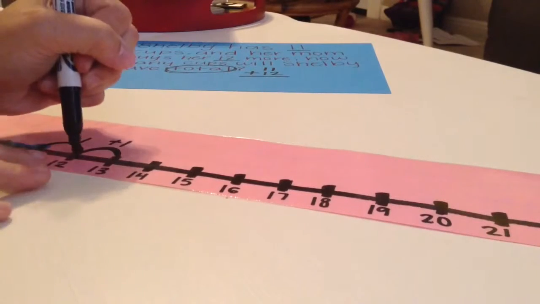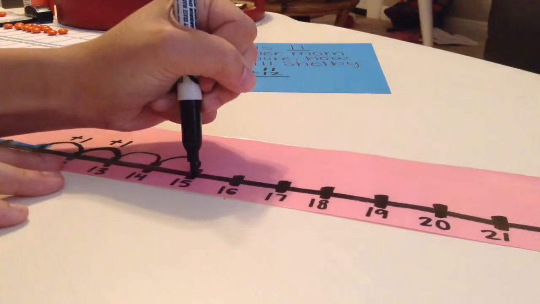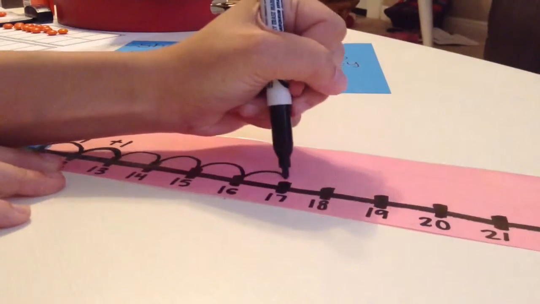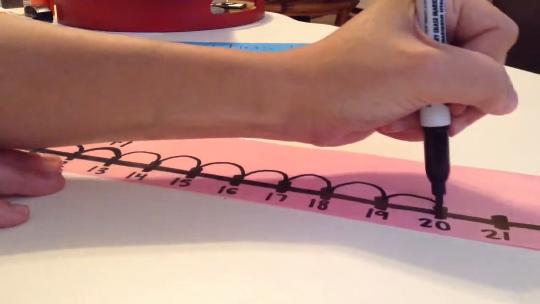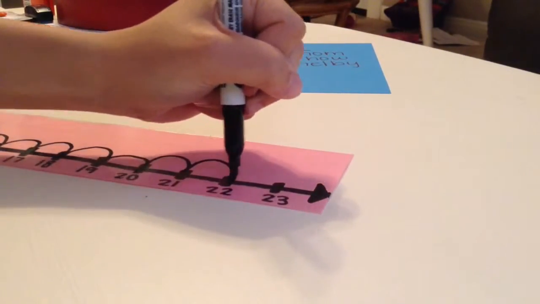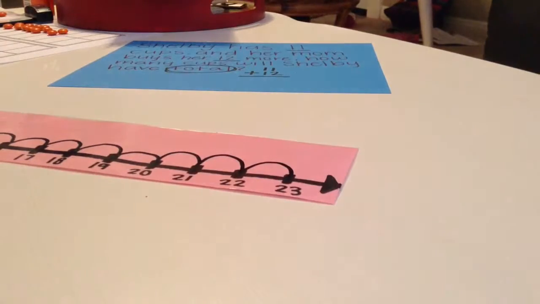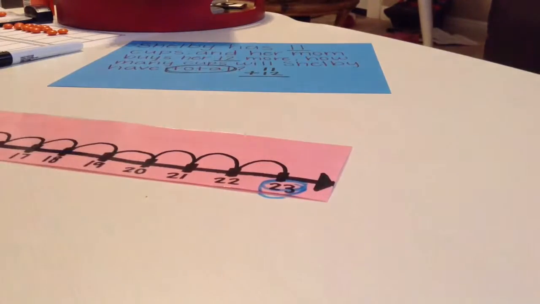So 1, 2, 3, 4, 5, 6, 7, 8, 9, 10, 11, 12. Okay, so if we added 12 cups to Shelby's collection, how many would we have now? What number is that? It's 23. So Shelby now has 23 cups total.